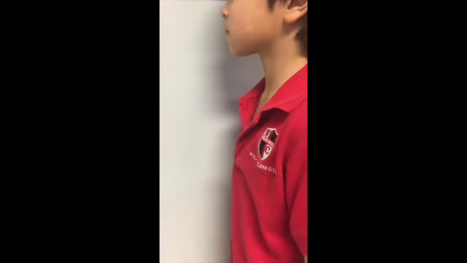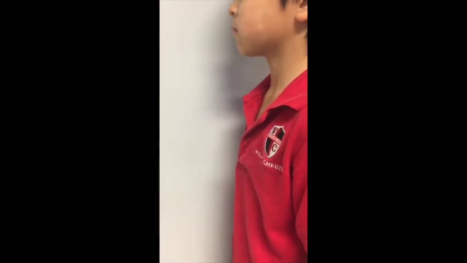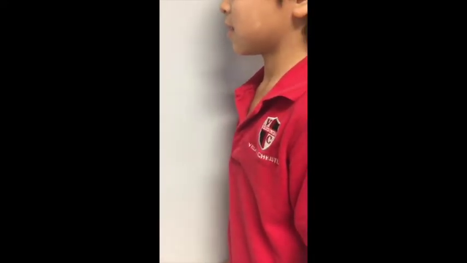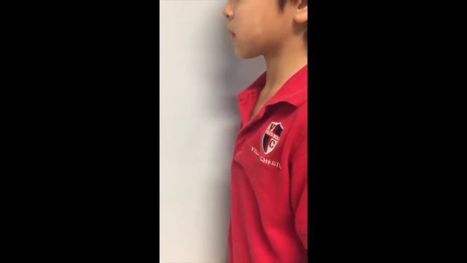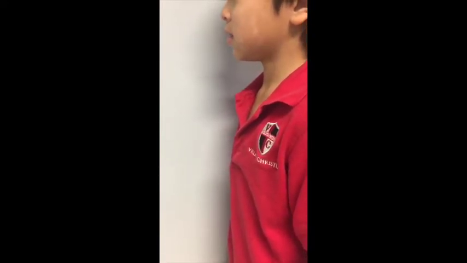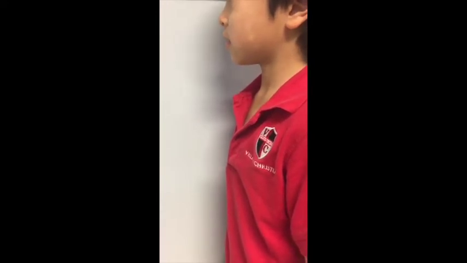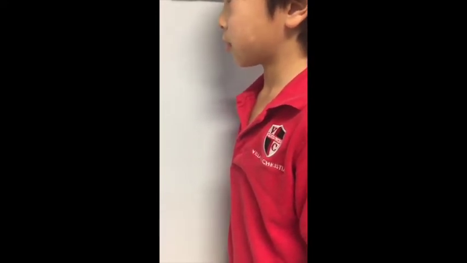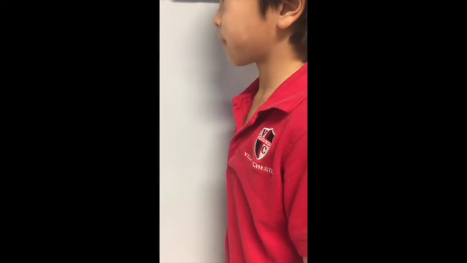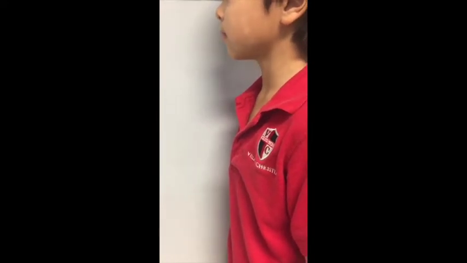Do you prefer flexible seating over a regular desk? Yeah. How come? Because since you have a funner place to sit on, it makes it a little bit easier to do your work because you're a lot happier. Do you think other schools should do this? Yeah.